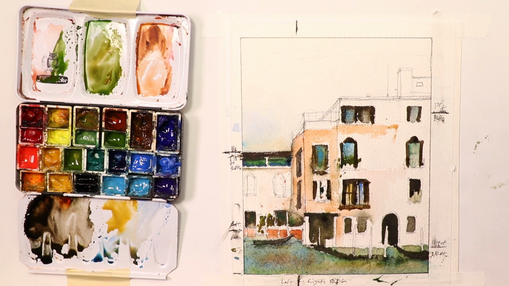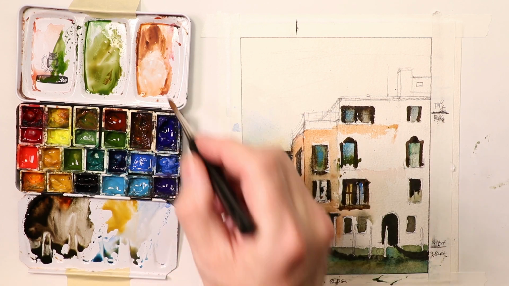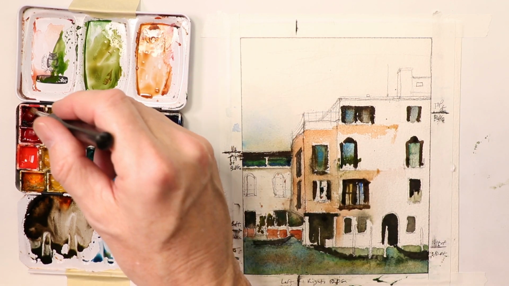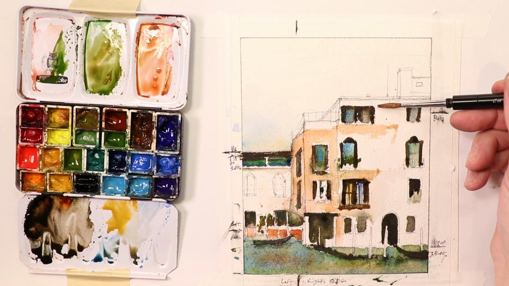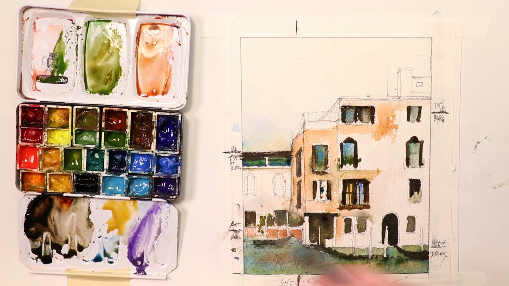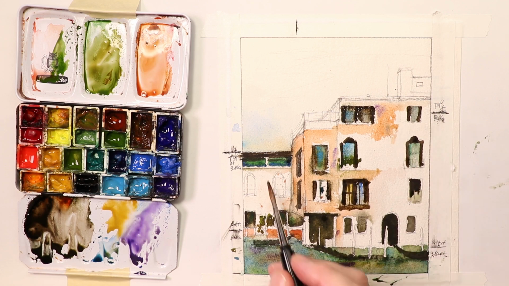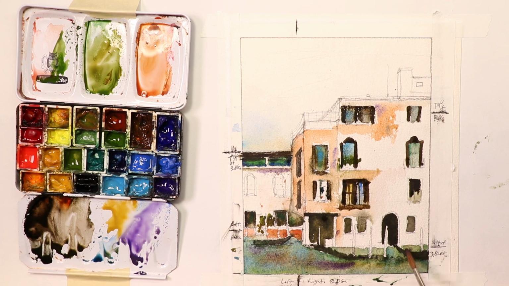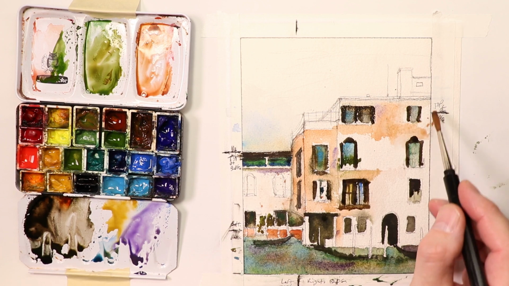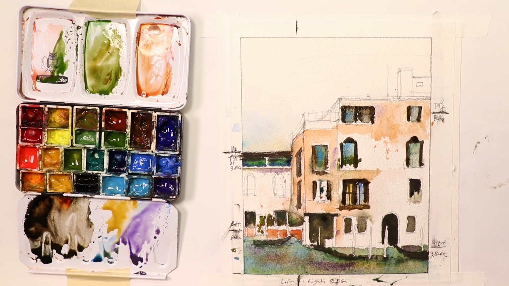If it blends into the other areas, fine, or if it blends into the other colors, fine. Lots of variations, splashing, try to splash here and there.